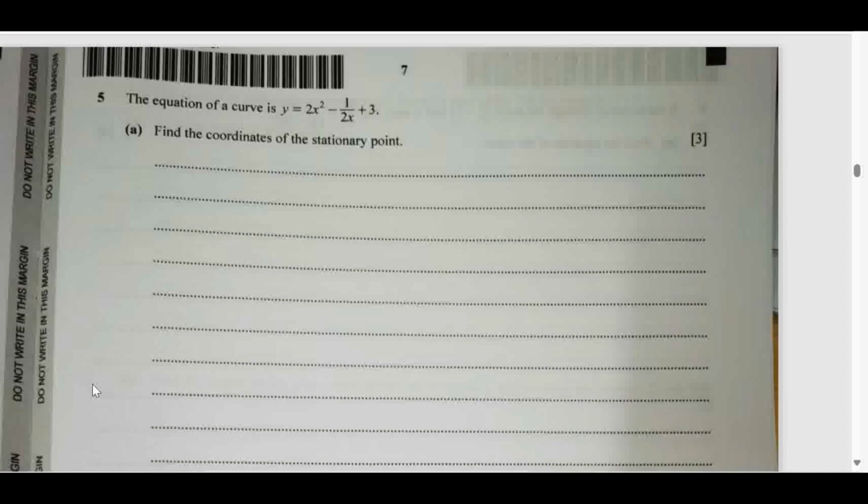Now in question number 5, the equation of a curve is this: find the coordinates of the stationary point. So first of all, we need to find dy by dx. So this will be equals to 4x, basically the equation is 2x square minus 1 by 2 x power minus 1.